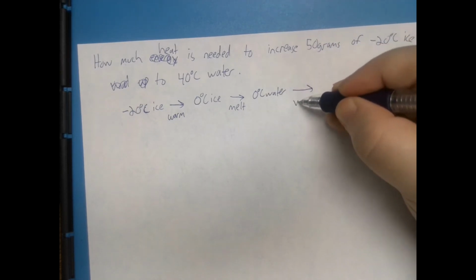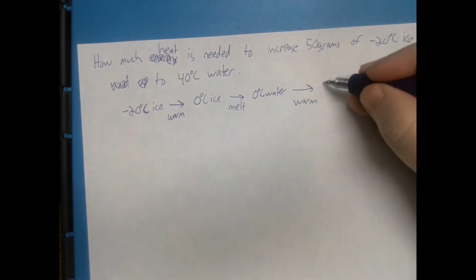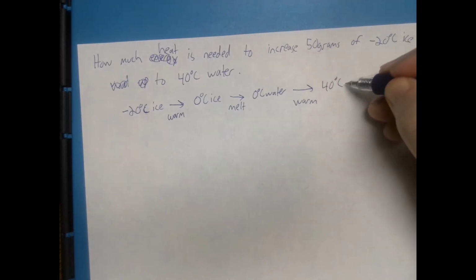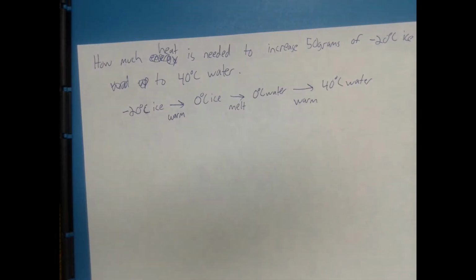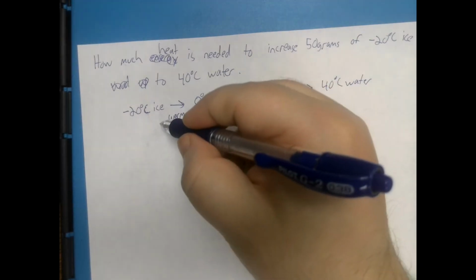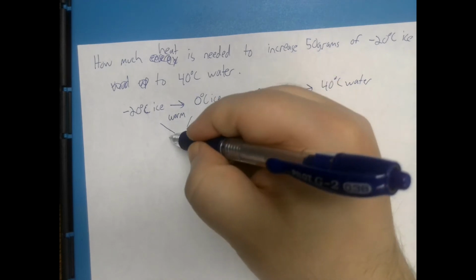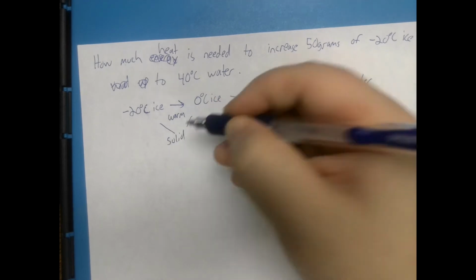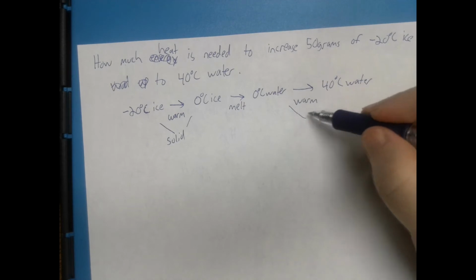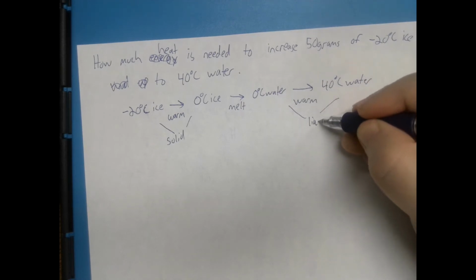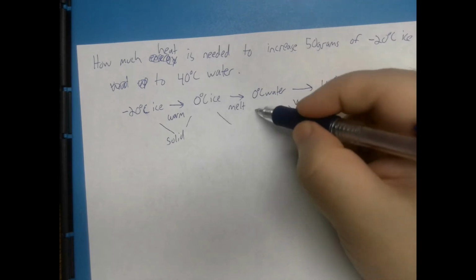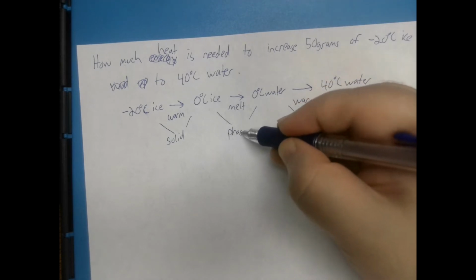There, we will warm it up to 40 degrees Celsius water. Between here and here, it's a solid. Between here and here is a liquid. And between here and here is a phase change.